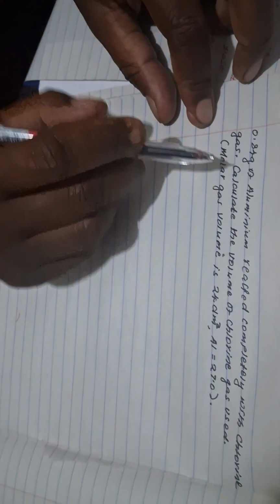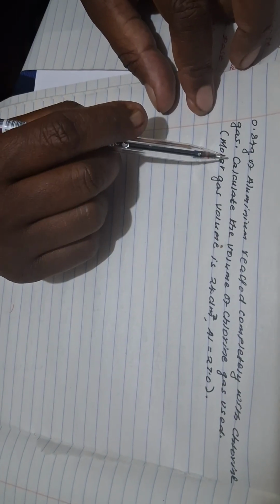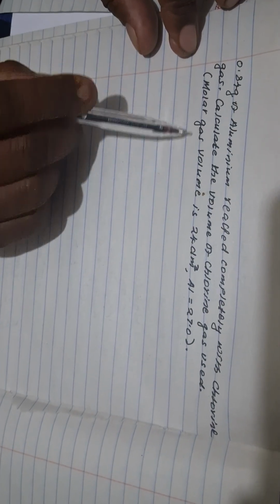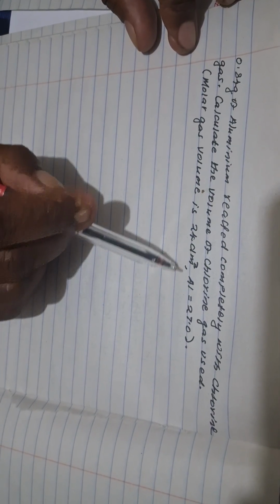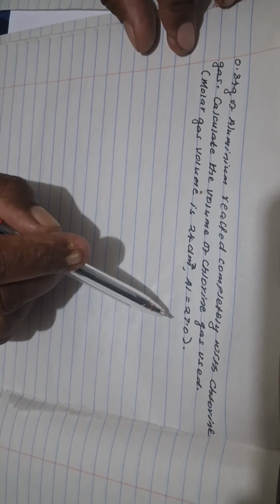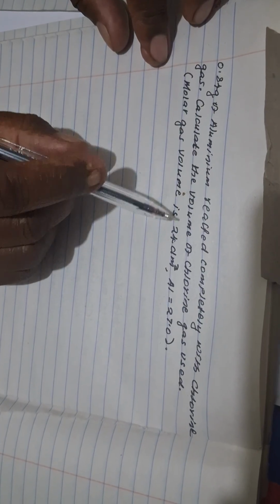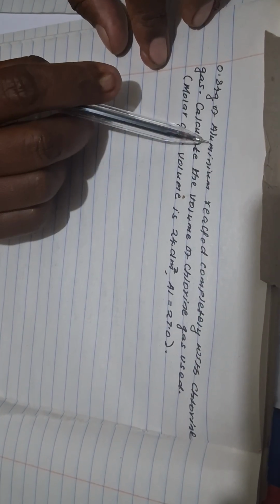Stay tuned until the end for one calculation on the mole. 0.84 grams of aluminum reacted completely with chlorine gas. Calculate the volume of chlorine gas used. Molar gas volume is 24 dm cubed. Aluminum is equals to 27.0 grams per mole.